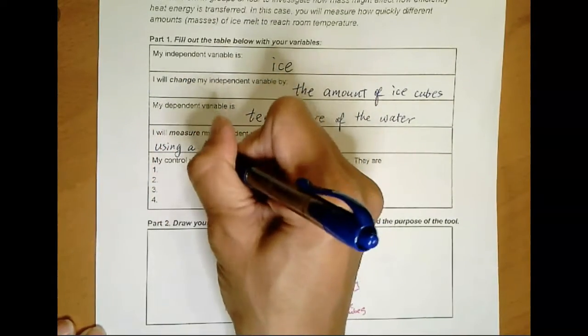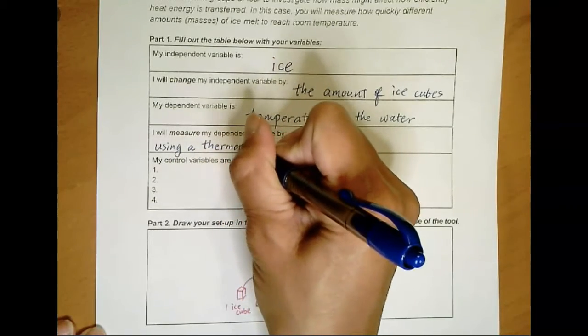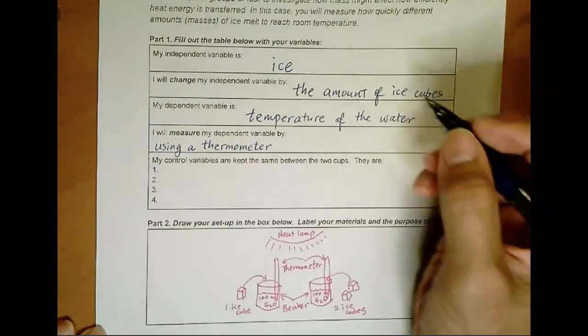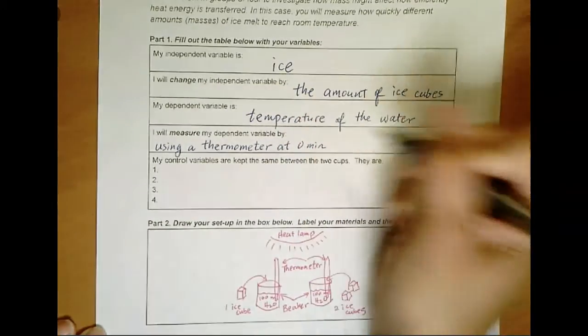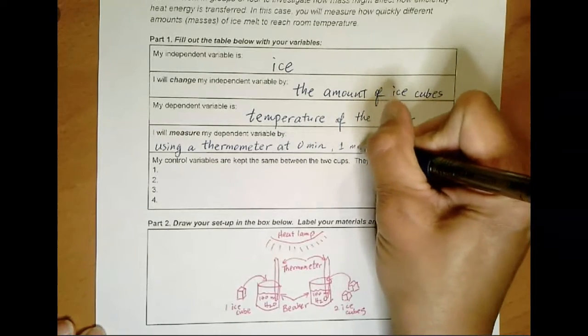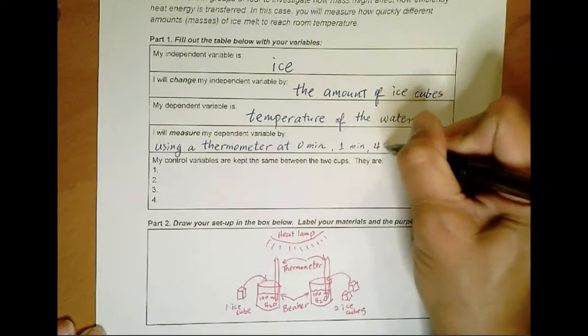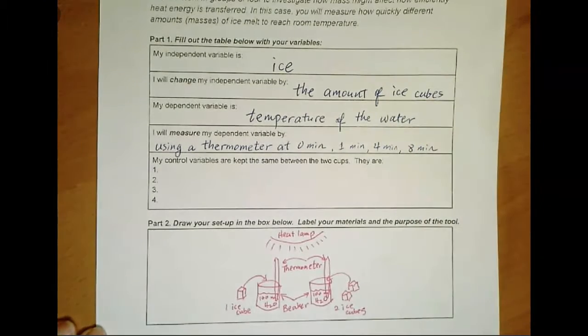Using a thermometer, at 0 minutes before we put the ice in, at 1 minute after we put the ice in and it's underneath the heating lamp, at 4 minutes, and then at 8 minutes.